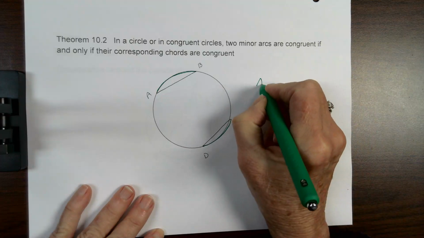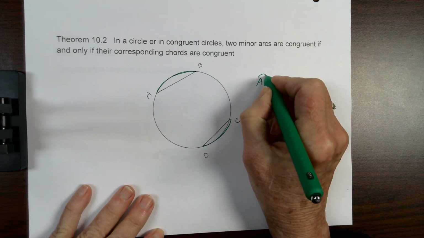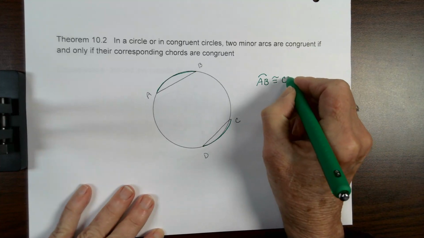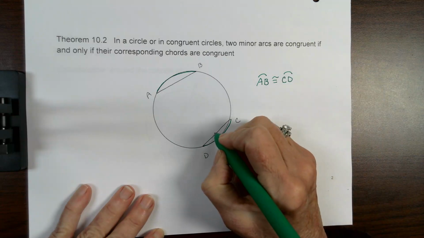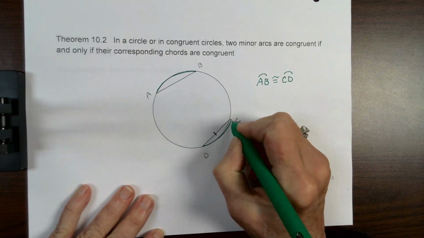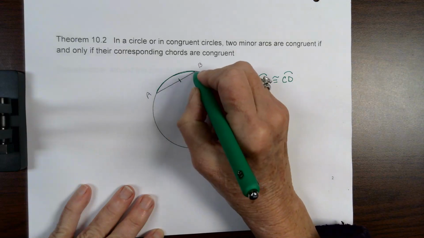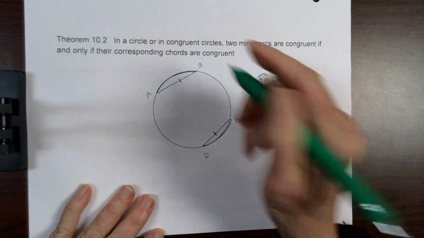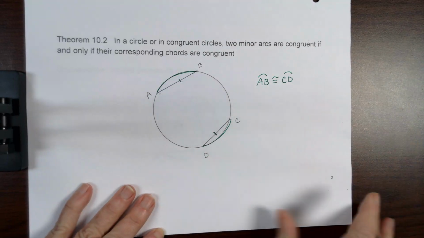And I can say arc AB is congruent to arc DC, or CD, however you want to do it, if chord CD is congruent to chord AB. So if these two chords are congruent, then those two arcs are congruent.